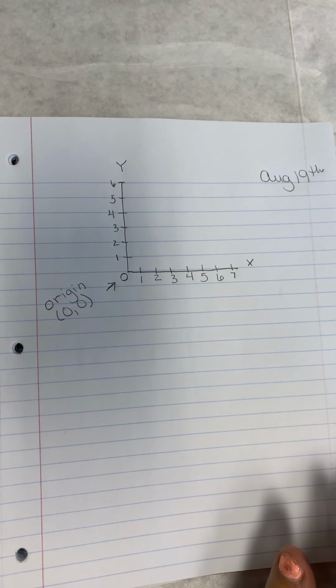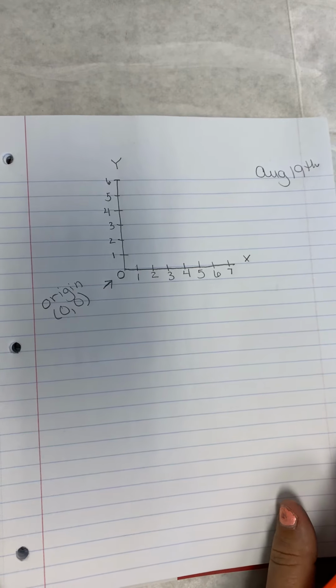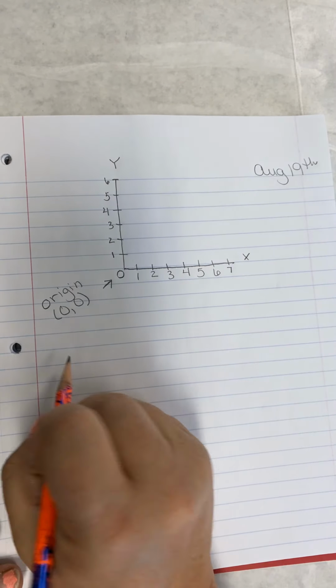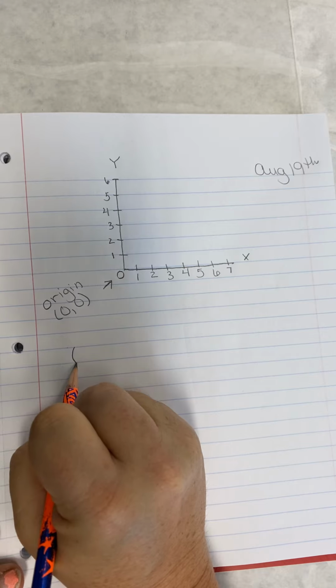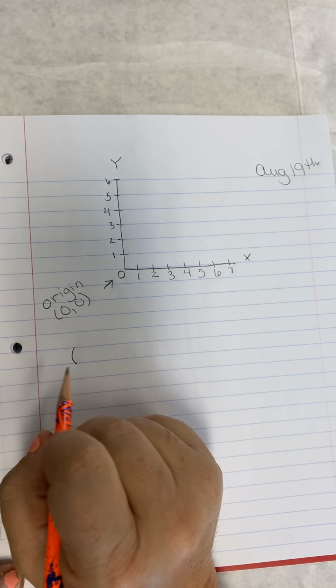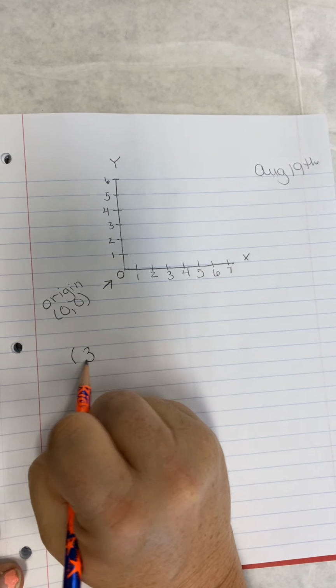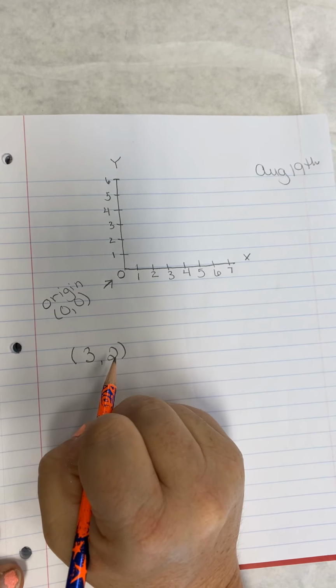And today I'm going to give you some points, and we're going to start with the beginning shape of a square and then figure out our missing point. So I'm going to go ahead and give you your points. We're going to move down just a little bit, and we're going to start with that parentheses that tells us we're at a coordinate grid. So I'm going to go to 3, 2. That'll be my first one.